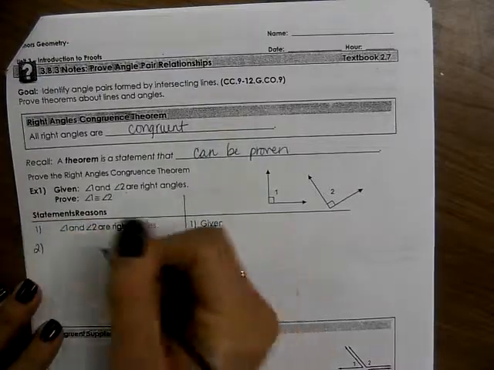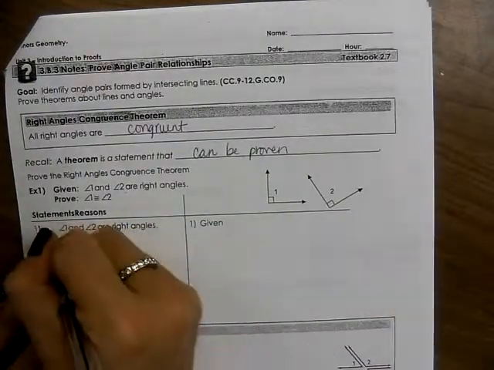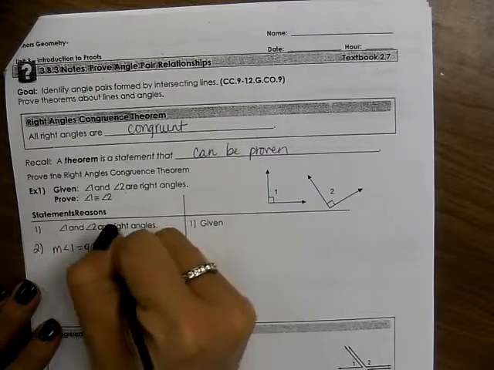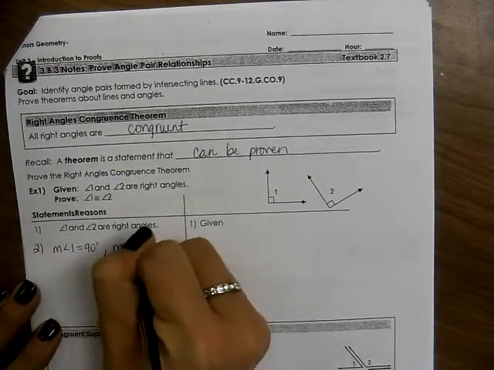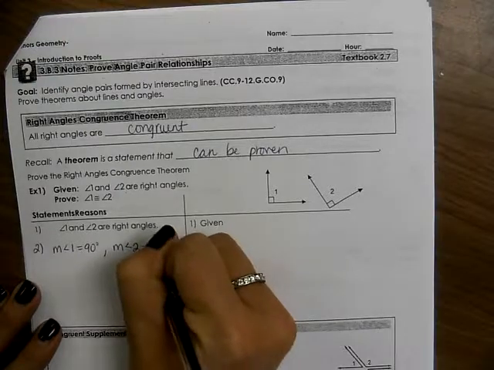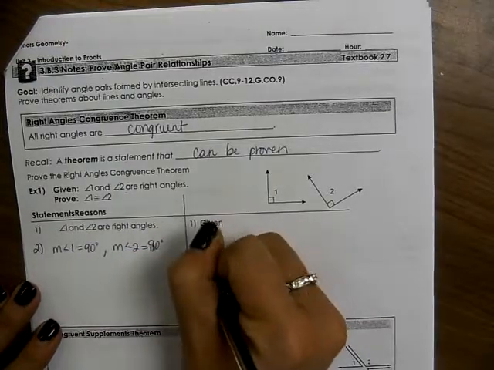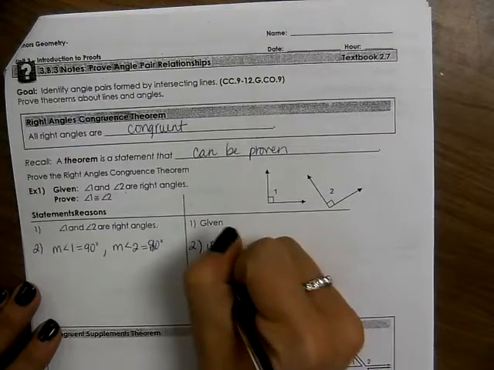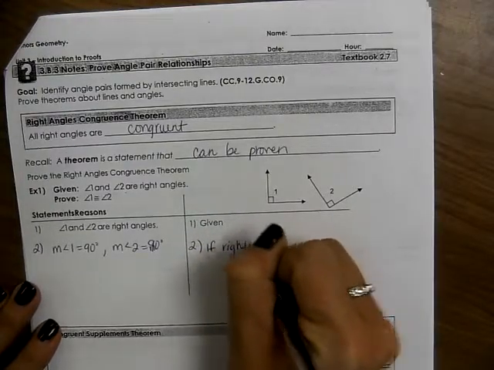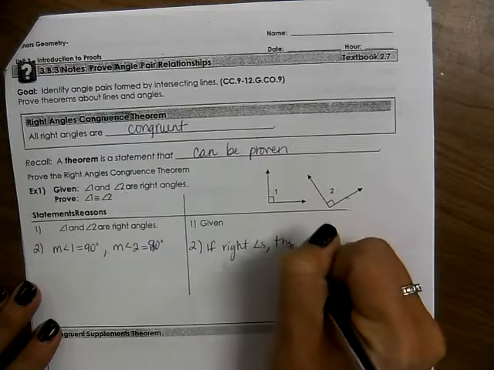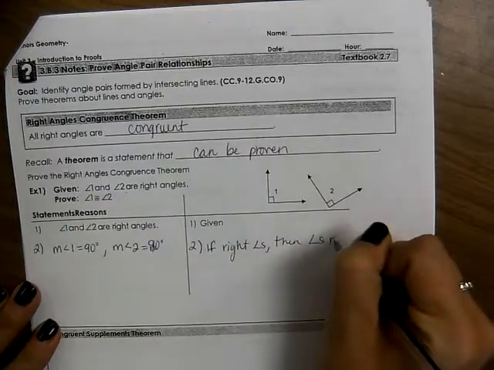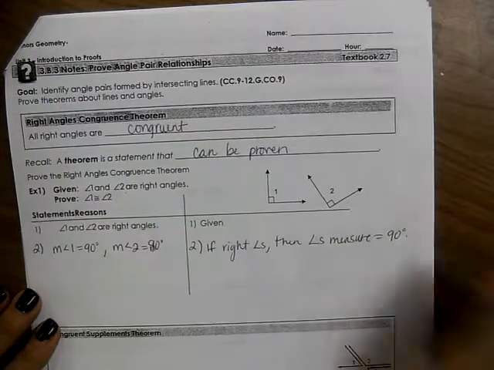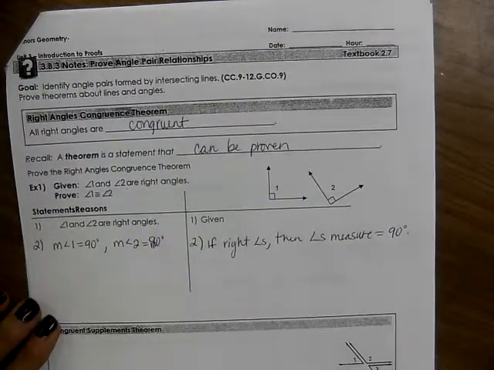So if they're right angles, don't we know that they're 90 degrees? So we can say the measure of angle 1 equals 90 degrees, and the measure of angle 2 equals 90 degrees. Okay? Now if you think about the reason, we know that all right angles are 90 degrees. So if right angles, then angles measure is equal to 90 degrees. This is coming right from your pink sheet.